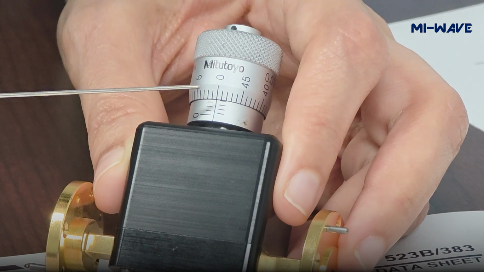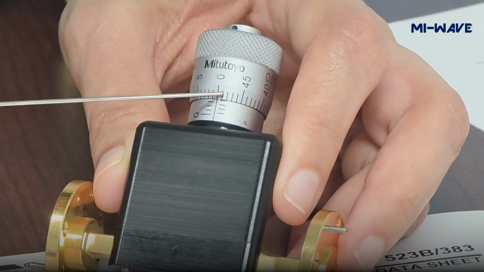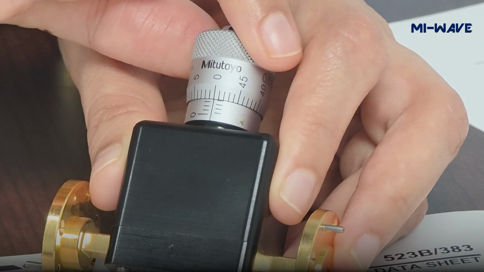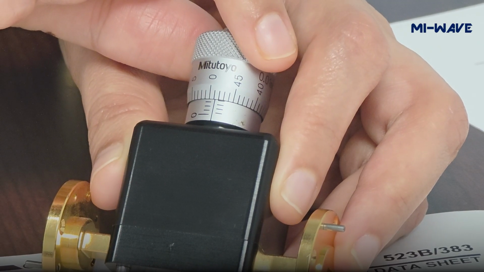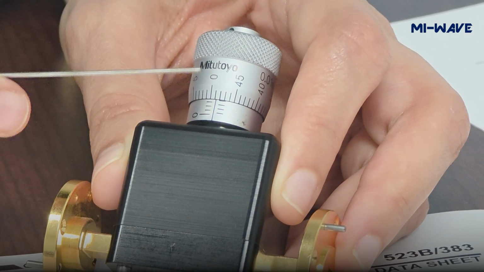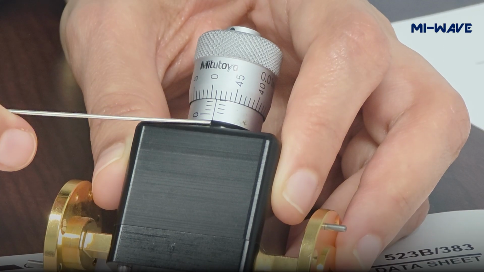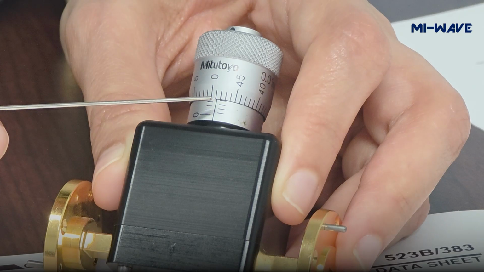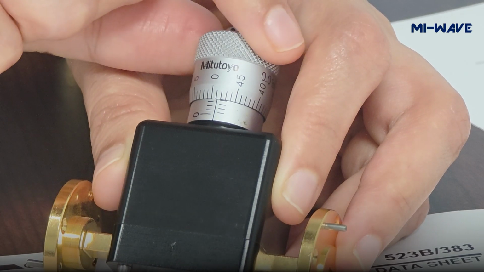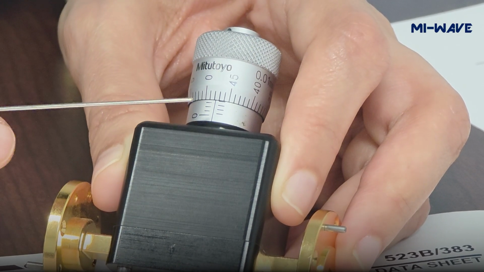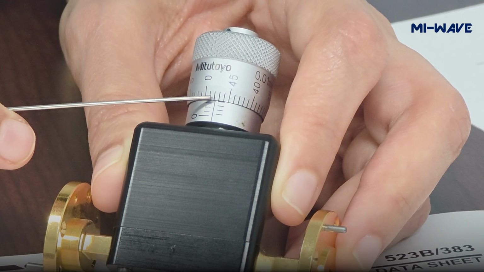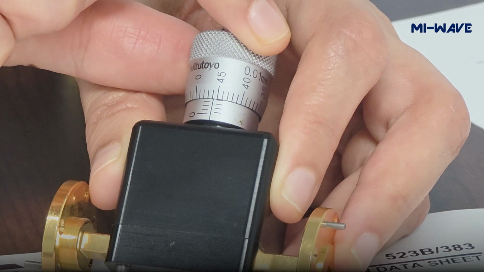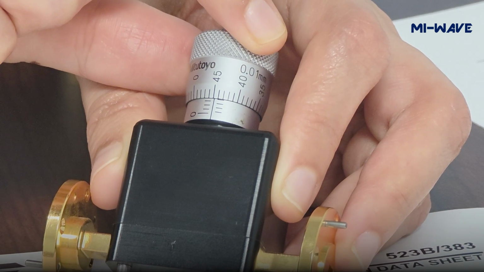On the horizontal scale, each division is 1 point. So if I start moving this micrometer by one division on the horizontal scale and align it with this indicator on the vertical scale, the reading would be 349. I move one more division, the reading would be 348, 347, 346 and 345.